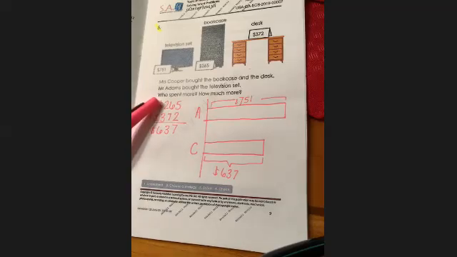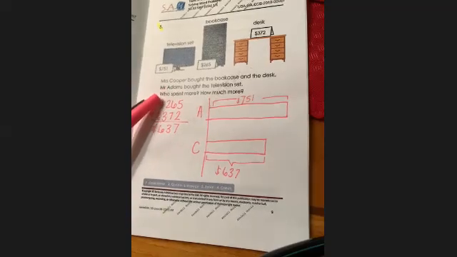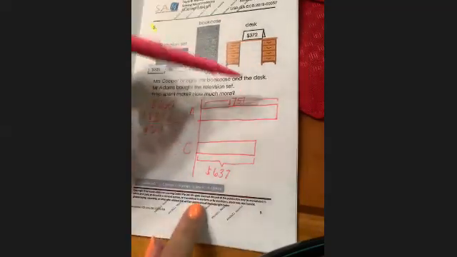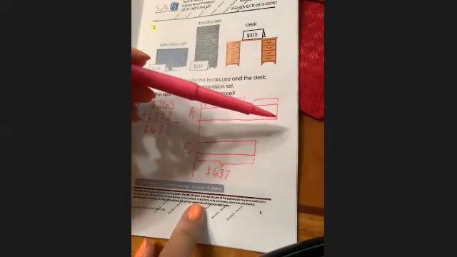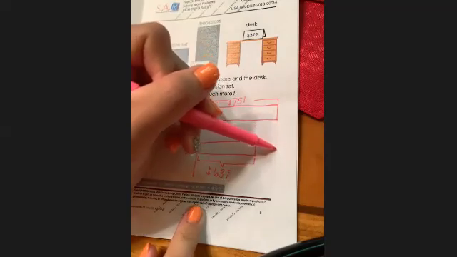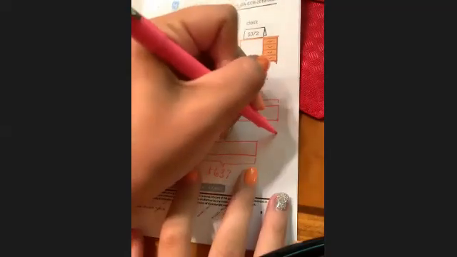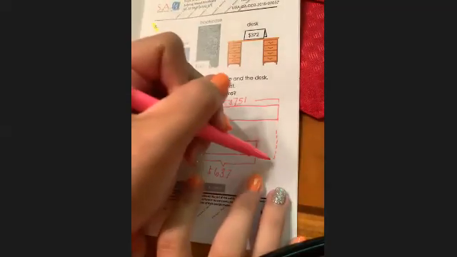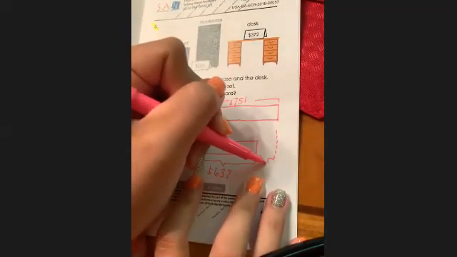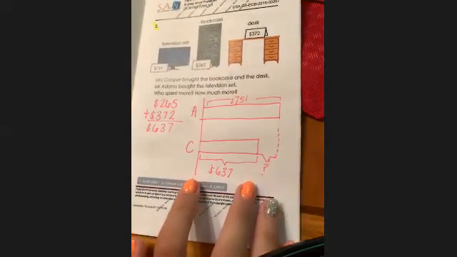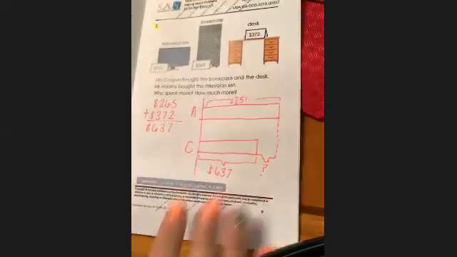Okay, and then the question is asking us who spent more and how much more. So wherever your difference is, like wherever Mr. Adams ends, mine ends over here, we're going to draw a dotted line all the way down to Mrs. Cooper. Oh, can't really see my dotted line. Because we want to know what this little piece right here is equal to, because that will tell us the difference. Okay. So that's where our question mark goes.